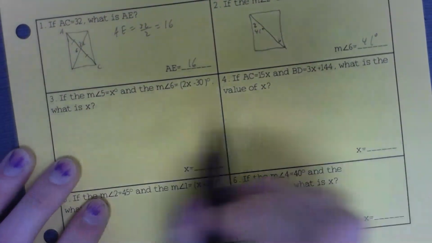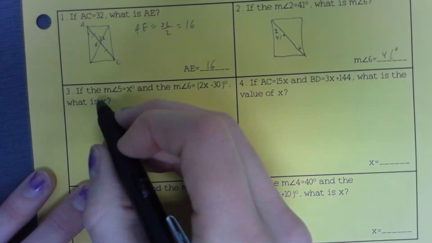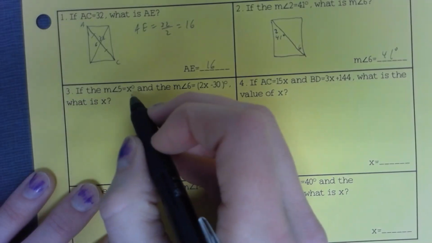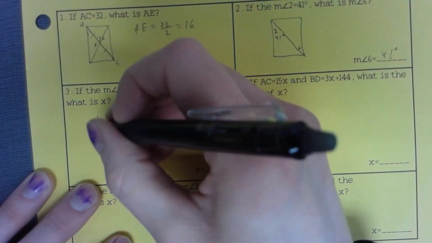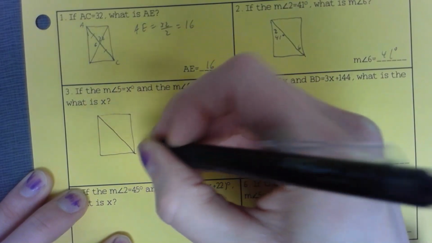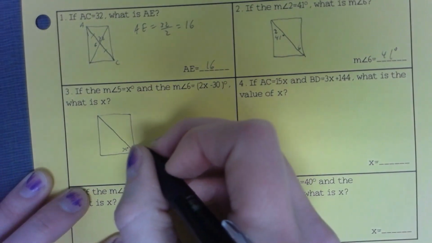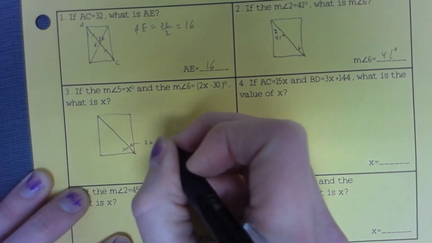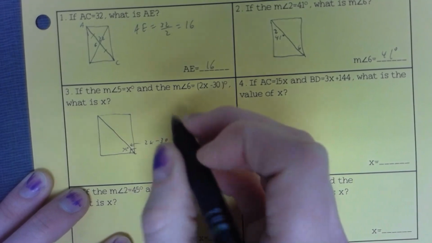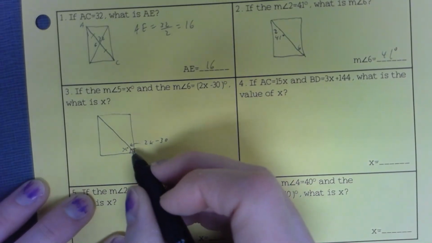Let's look at just these two here, and then we'll do 5 and 6 in class. The measure of angle 5 is x. The measure of angle 6 is this one here, 2x minus 30. In a rectangle, the two angles in the corner are complementary.